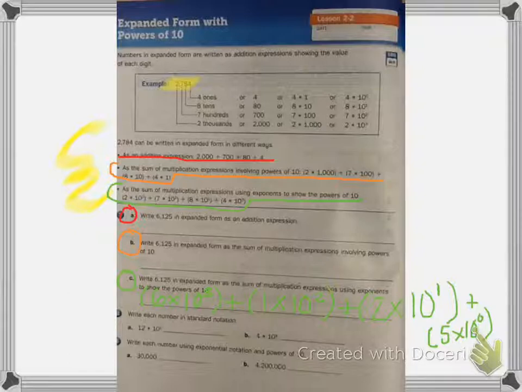So let's look at the bottom. We have, write each number in standard notation. So first I'm going to do the 12, because that's what I'm multiplying by. And then it says 12 times 10 to the 5th power. So I need 5 zeros. 1, 2, 3, 4, 5. Now I go back through and add my commas.